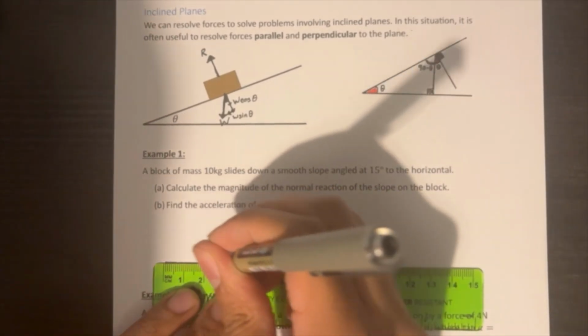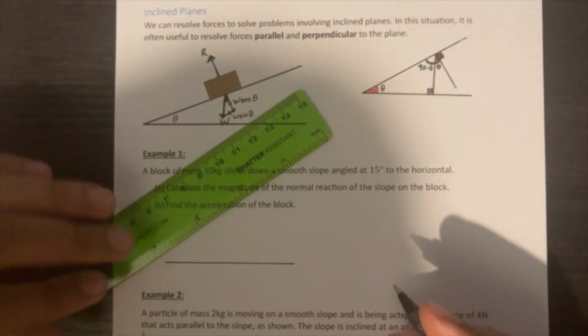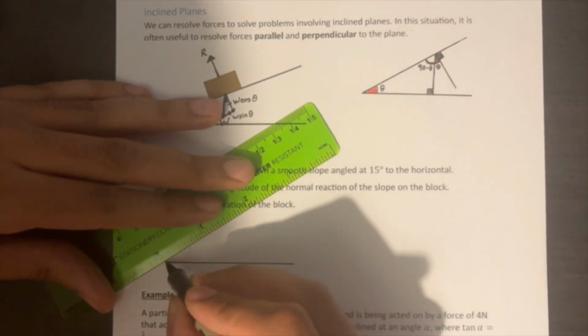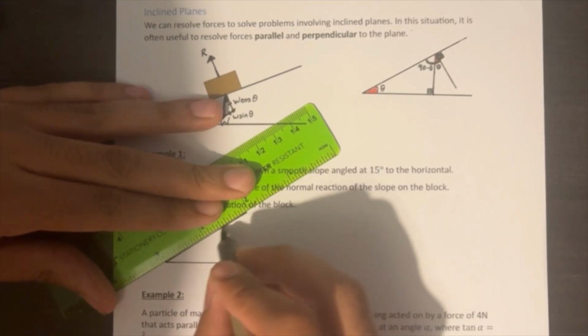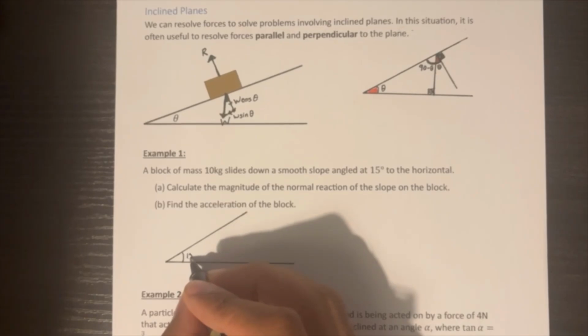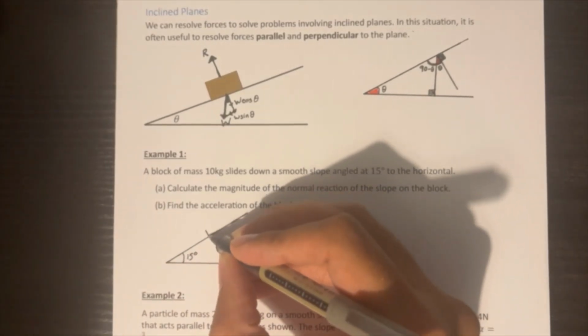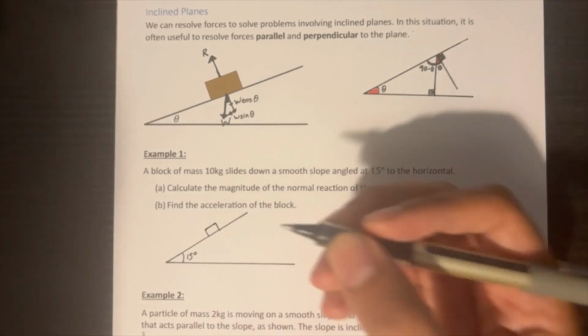So if we start with a quick diagram just to describe that situation. We've got our horizontal line, we've got our inclined plane at an angle of 15 degrees. So that angle there is 15 degrees. We've got our block lined up on the slope there.